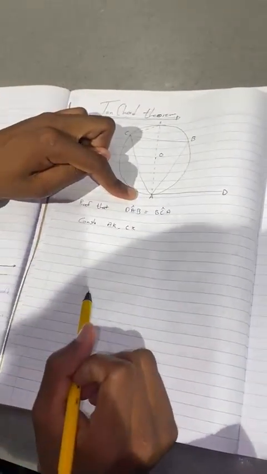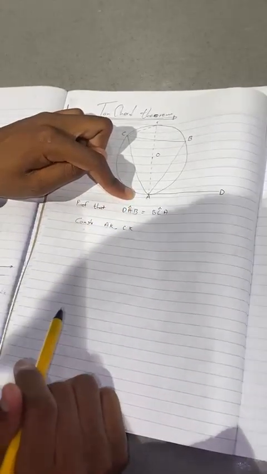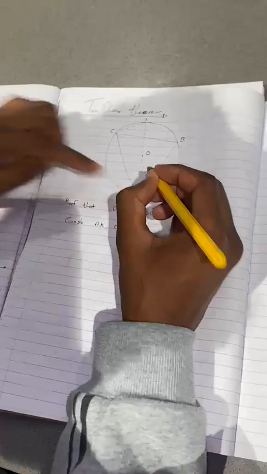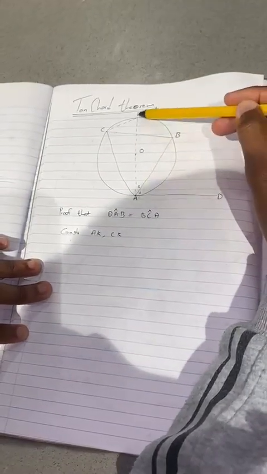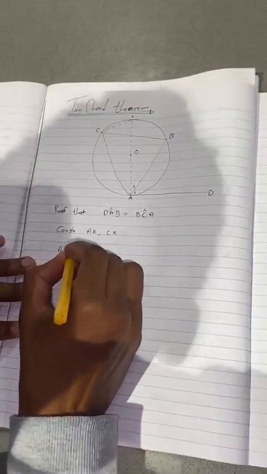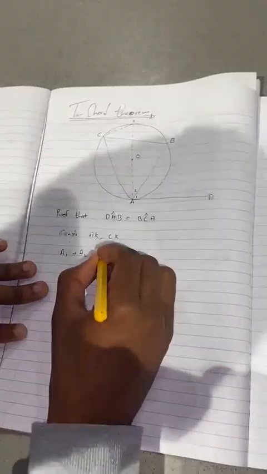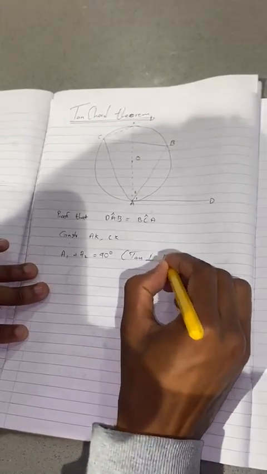So we can name our angles at A because it forms a number of angles. This one can be A1, this one can be A2. Okay, since I've already said that the angle formed by the diameter and the tangent at the point of contact is 90 degrees, let's show it. A1 plus A2 is equals to 90 degrees. Tangent is perpendicular to diameter.